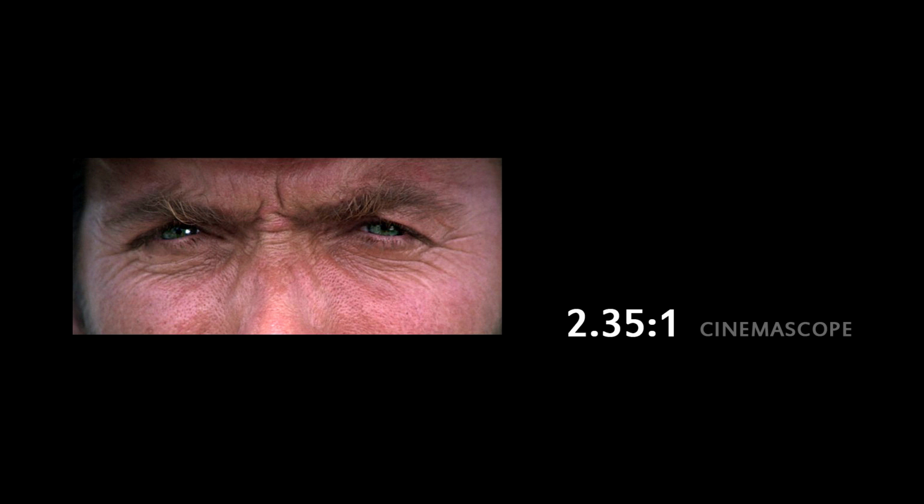The final thing about 2.35, I know I'm harping on about 2.35. This is definitely the last point I'll make, and that is with the XCU, or extreme close-up, at 2.35, you can push the camera in so close that you simply have the subject's eyes covering the entire frame. That's it.